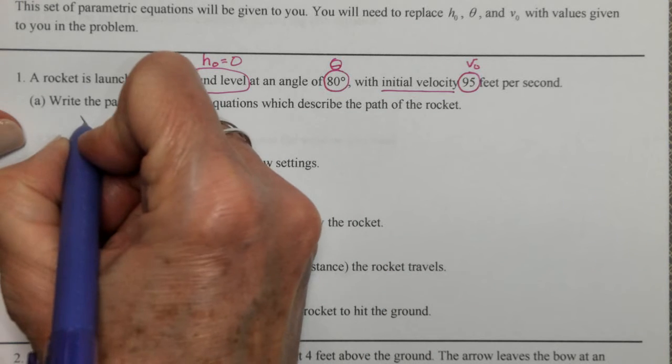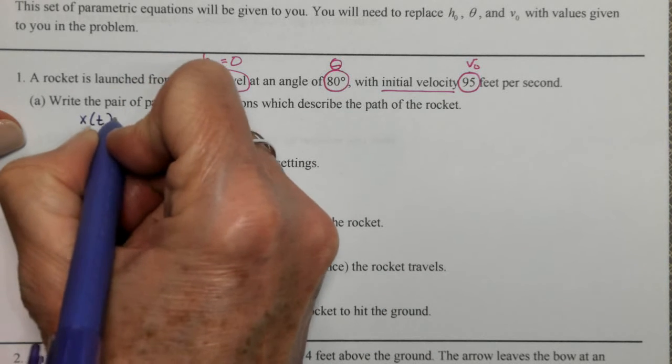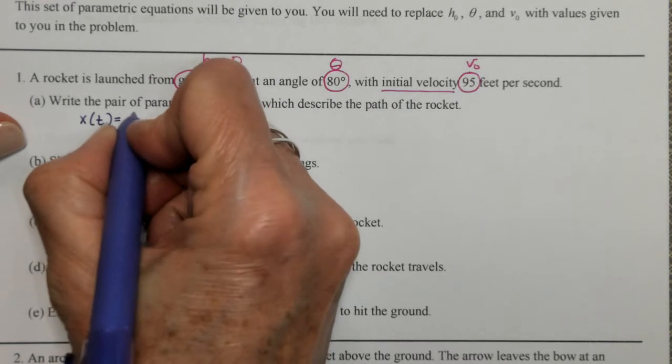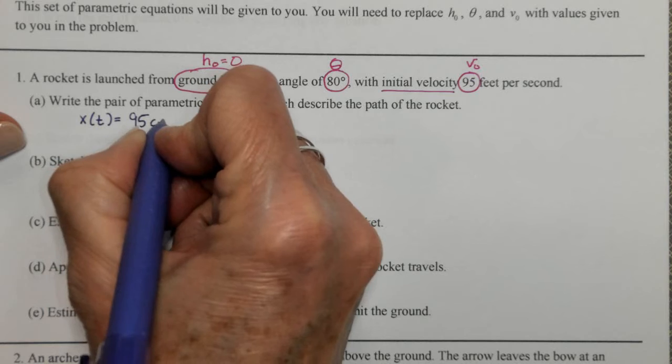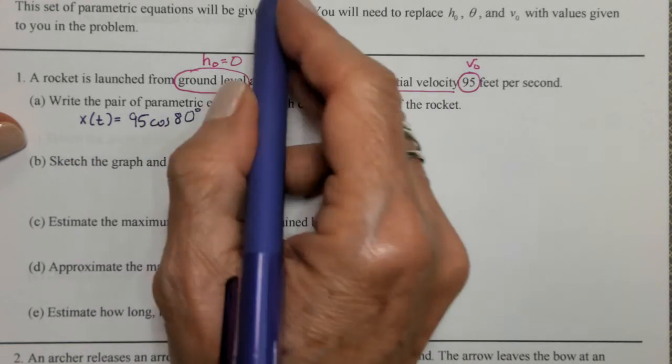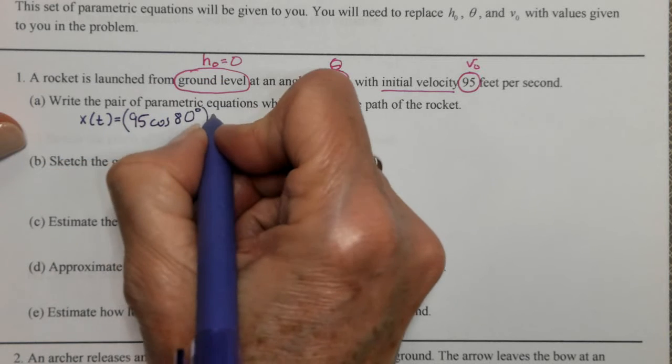We're going to begin by writing the parametric equations. My x of t will be v naught, 95, cosine of theta, times t.